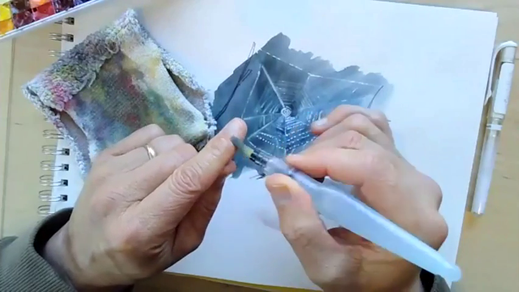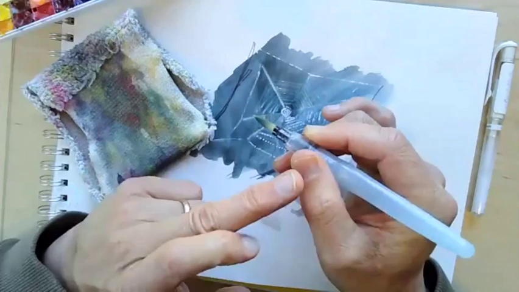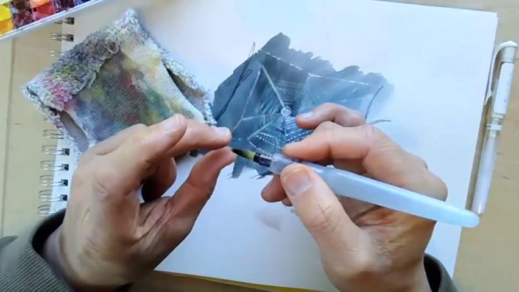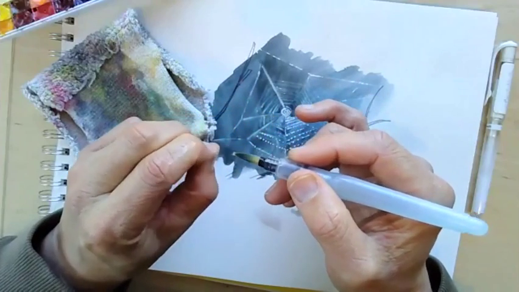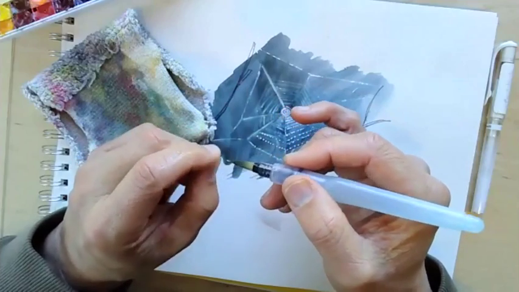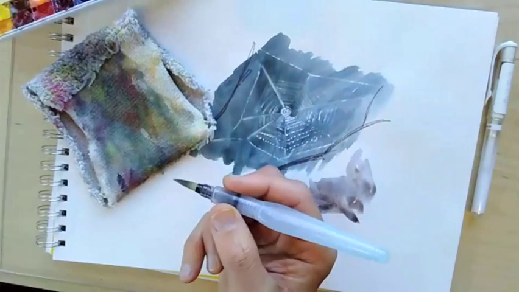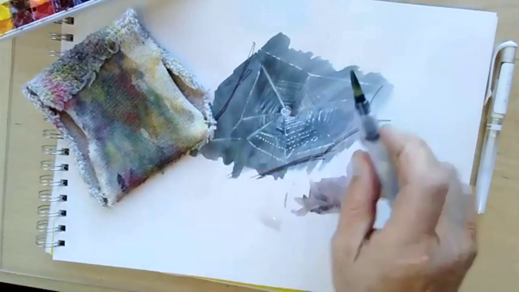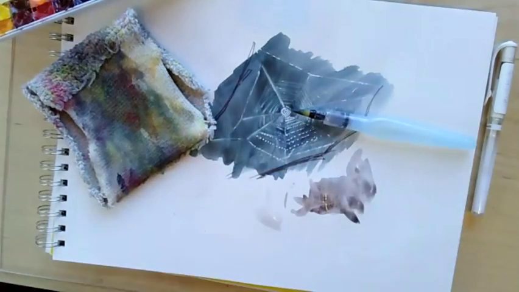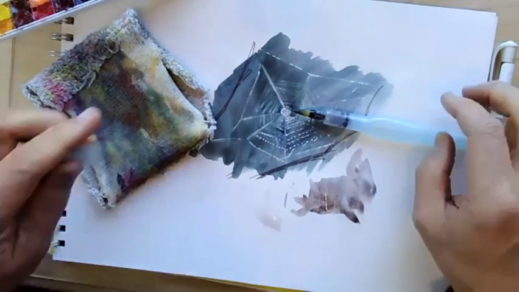I want a little bit of water coming down through to the bristles, but not a big flood. And so that's a way that you can clean a clogged Pentel Aquash water brush.